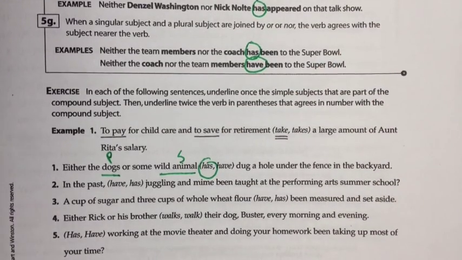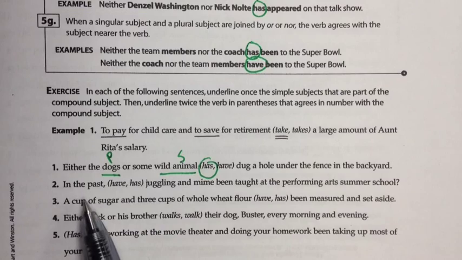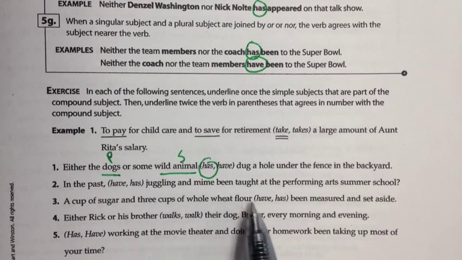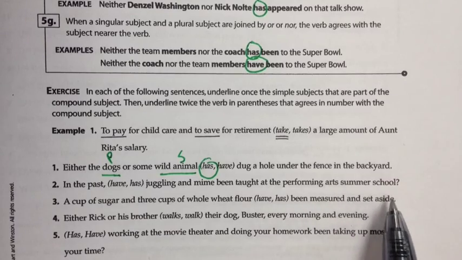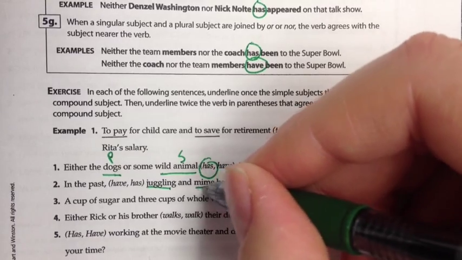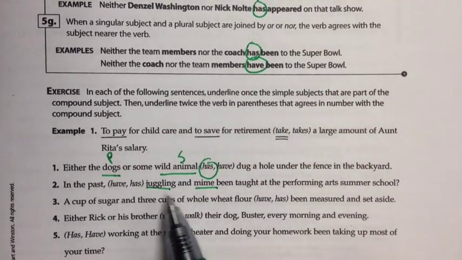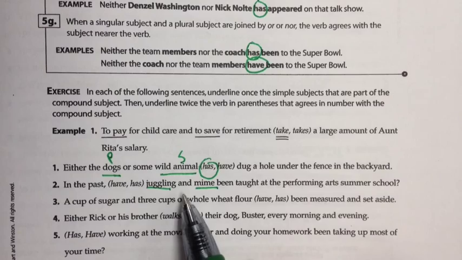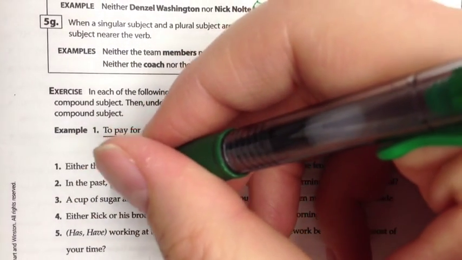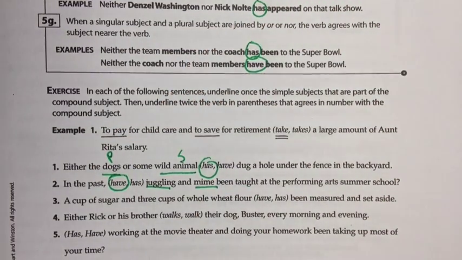Number 2. In the past, have or has juggling and mime been taught at the Performing Arts Summer School? So here are our subjects, juggling, mime. These are two subjects joined by and, so that means a plural verb. That's Rule 5e. And plural verbs do not end in s.